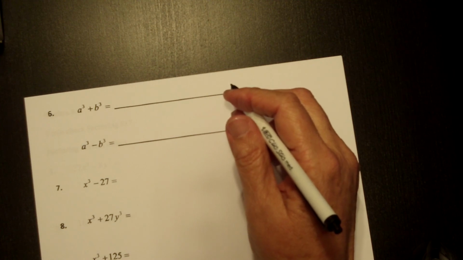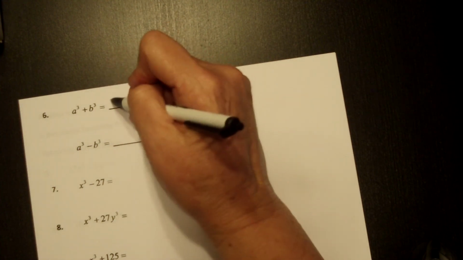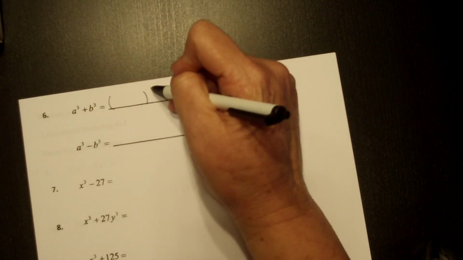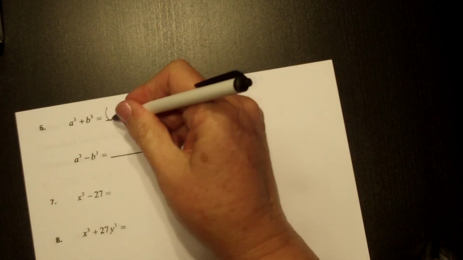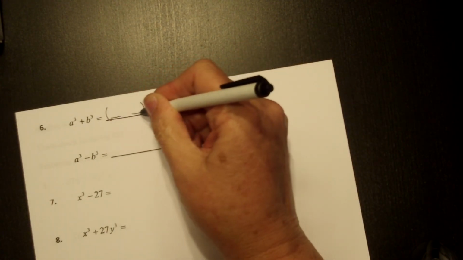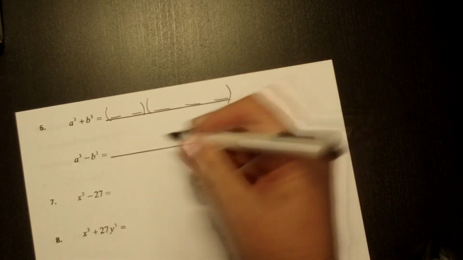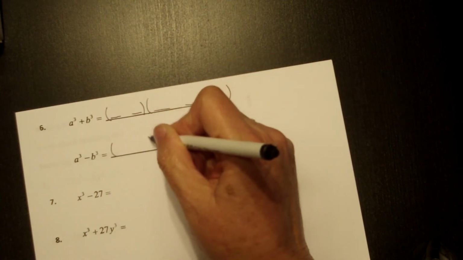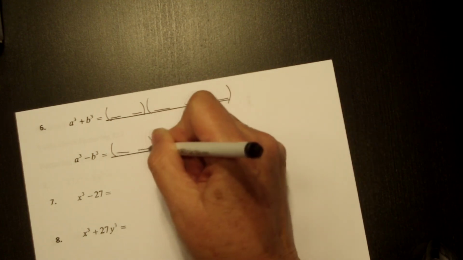This time, and I usually just say it this way, you're going to have a little parentheses and a big parentheses. The little parentheses is going to have 2 blanks to fill in, and the big one is going to have 3. I'm going to do both of these, so I'm going to put a little and a big for each one.